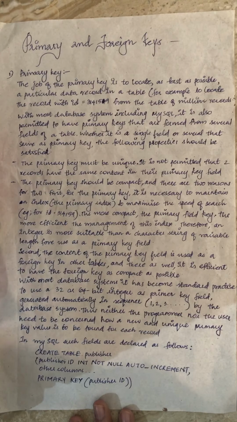We are going to discuss primary and foreign keys. First of all, primary key. The job of the primary key is to locate as fast as possible a particular data record in a table. For example, to locate the record with ID 314159 from the table of million records.